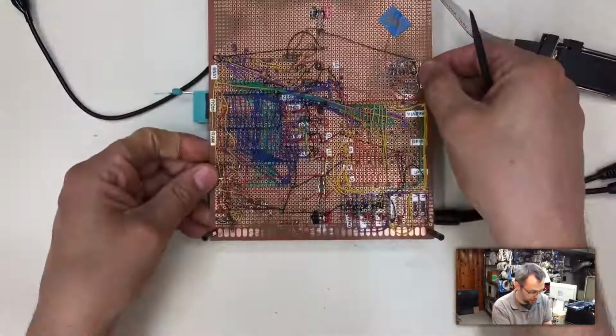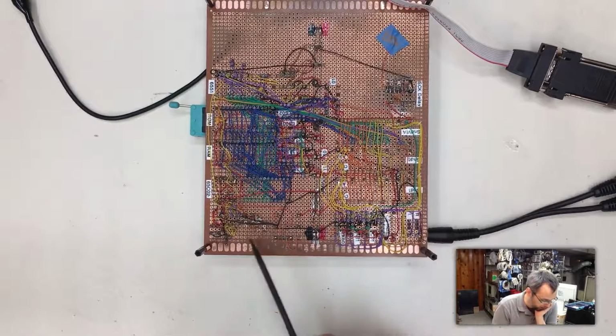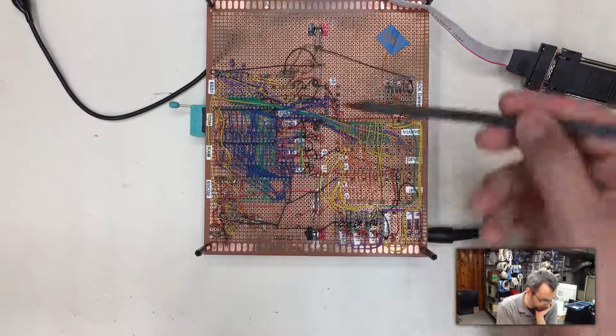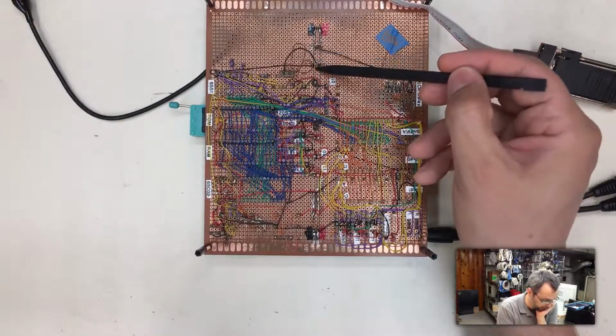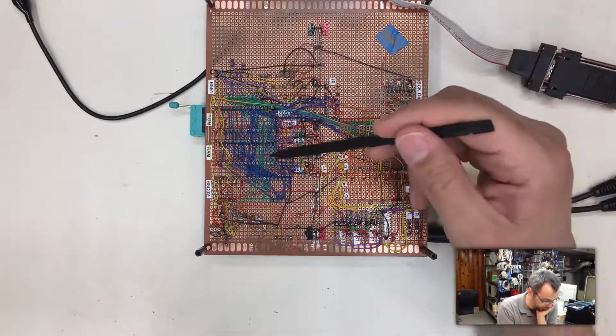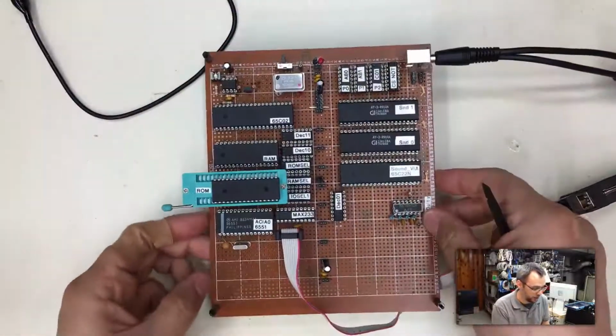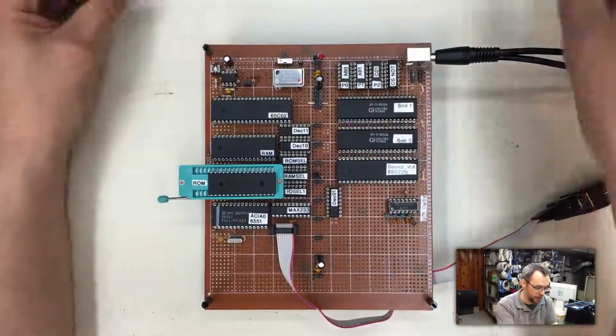I also cleaned up some of the signal wires. This was messy up in here. I cleaned up some of this. This I didn't really get to very much right here, but yeah, I did come through and clean up some of those that just happened to be bothering me while I was working on the machine.